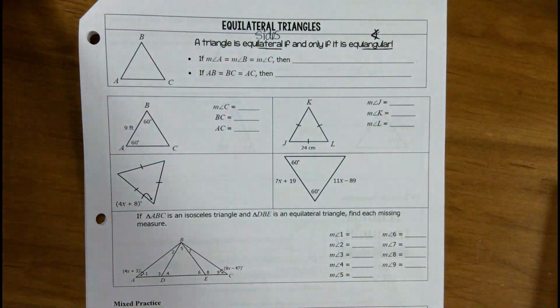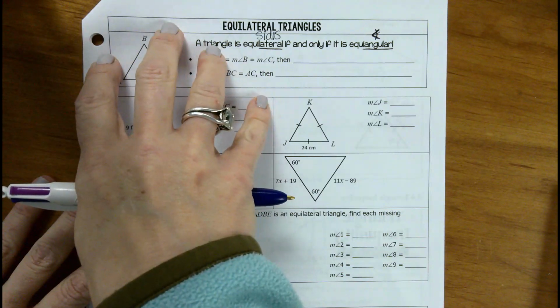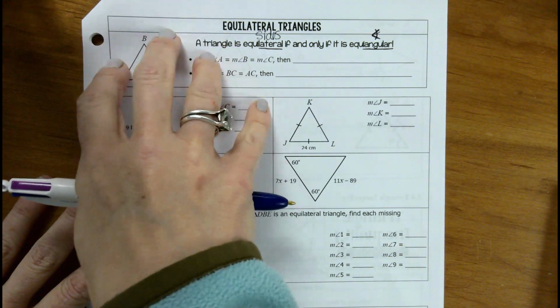We have talked about that already. If you see an equilateral triangle, the angles are all the same. And what number are the angles? They're all 60. If you see 60, 60, 60, what do you know about the sides? They're equilateral. They're congruent.